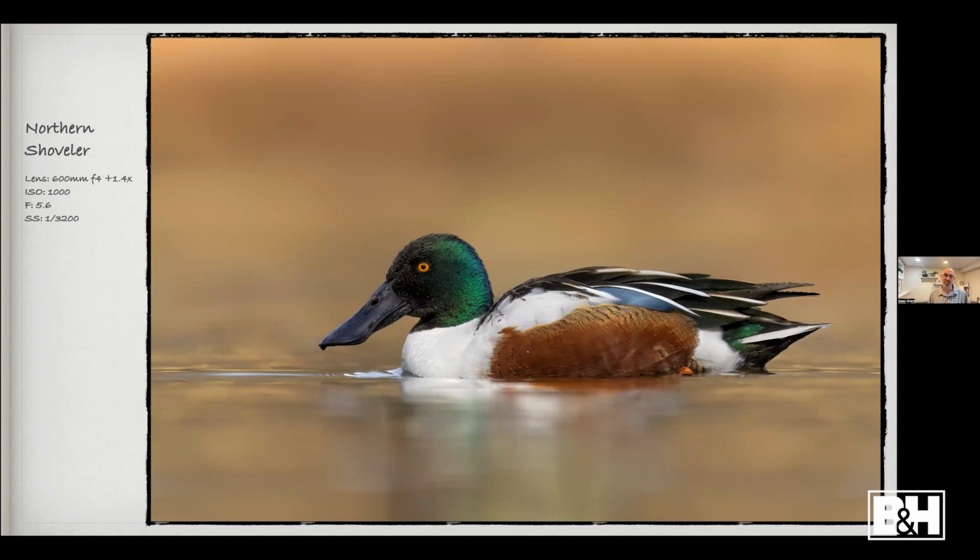Here's Northern Shoveler. This was shot in the winter on a really cold day. There was a bunch of steep rocks angling down into the water. I set my camera and ground pod up in the water, where the camera was about 3 inches above the surface.